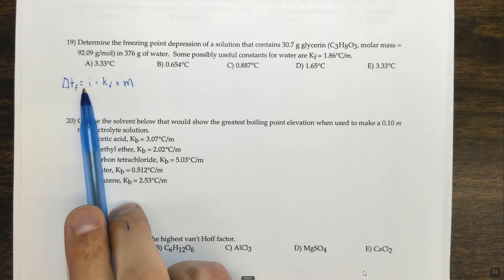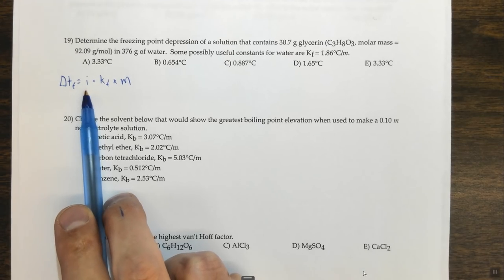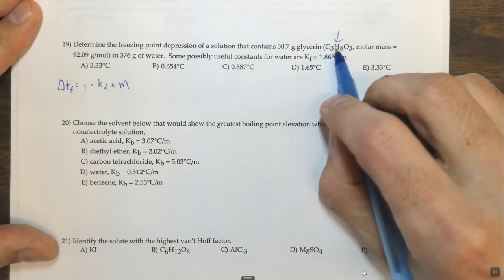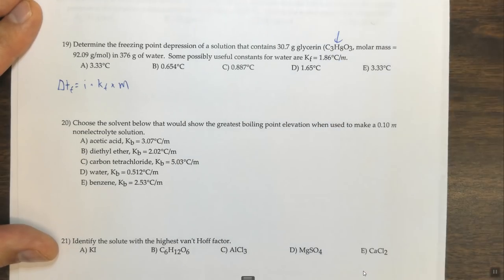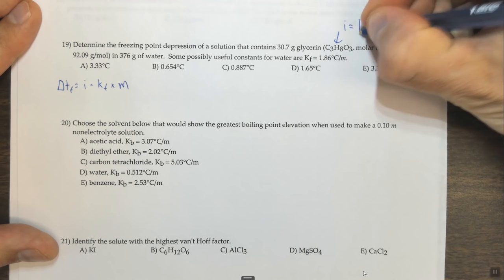Now the Van't Hoff factor is the number of ions that the solute breaks up into in solution. Well, this is a covalent compound. It only contains carbon, hydrogen, and oxygen. Said another way, it doesn't contain a metal. So this i equals 1.